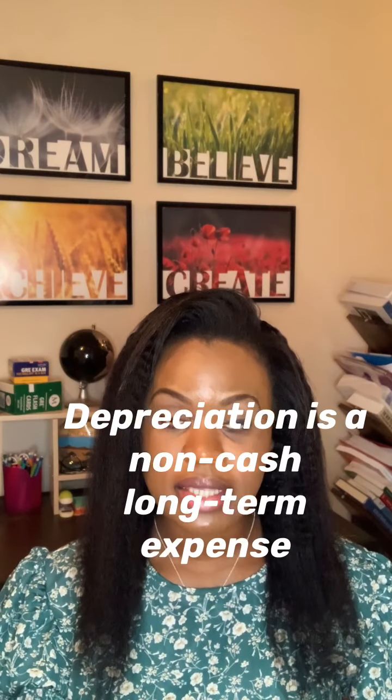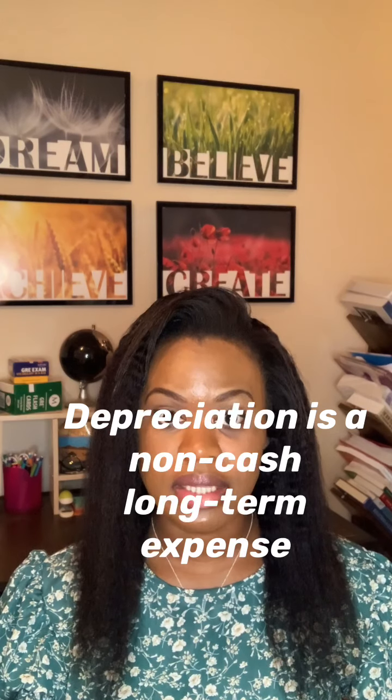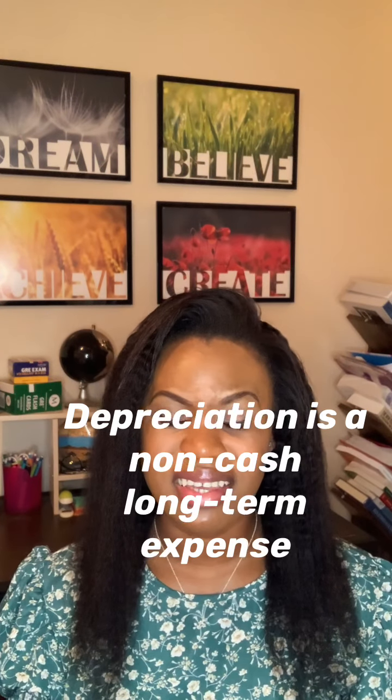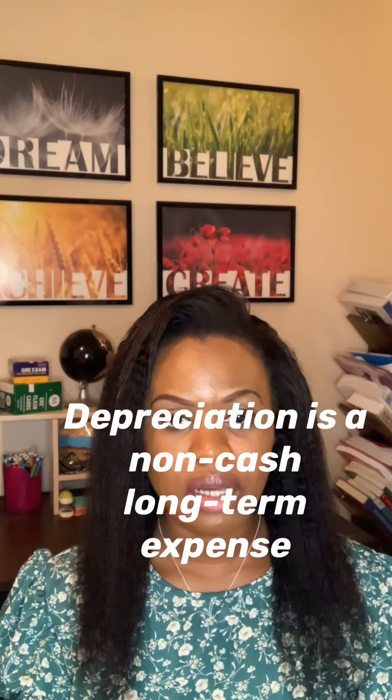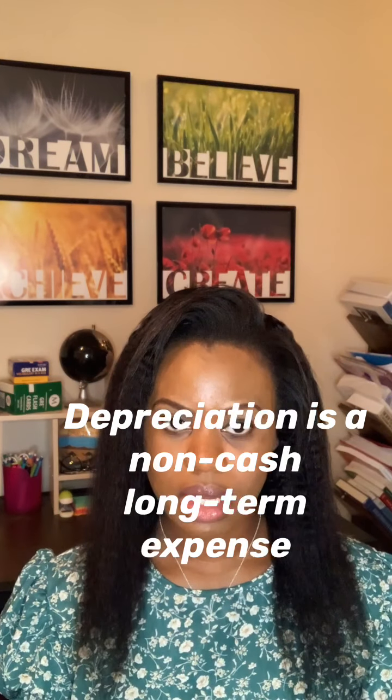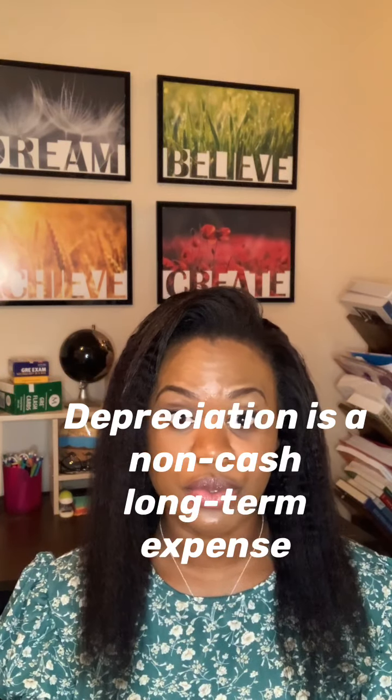First of all, you should know that depreciation is a non-cash expense, meaning it is an expense that companies anticipate on their fixed assets, because the fixed asset is going to lose value over time. So they estimate approximately the amount by which this fixed asset will depreciate. They add that to their income statement in order to lower their tax.